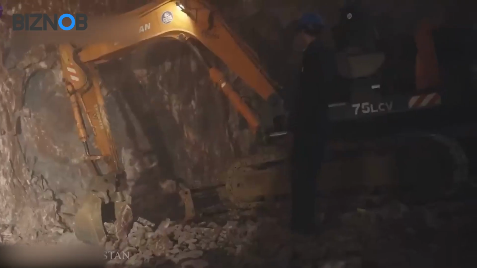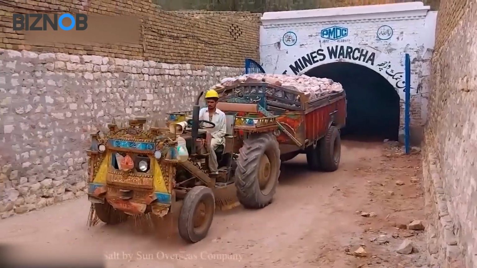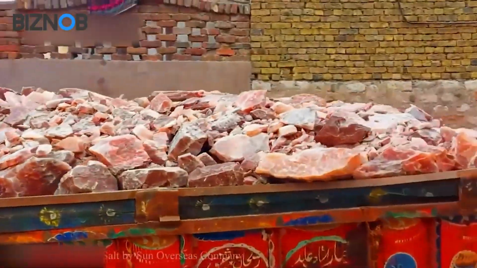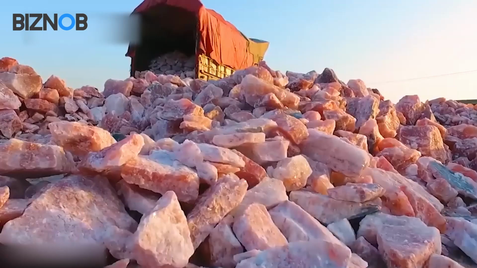These maps help determine the depth, quality, and extent of the salt deposits, ensuring that mining efforts are focused on the most productive areas. This step is critical because it minimizes environmental impact and maximizes the efficiency of the mining process.